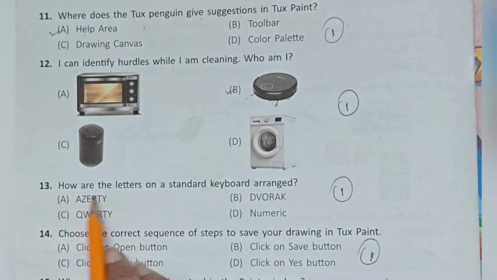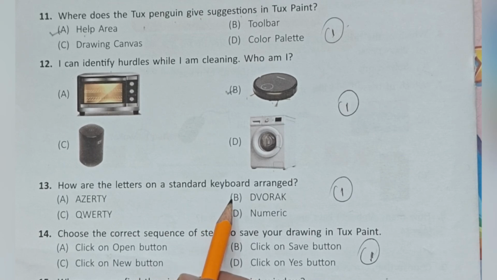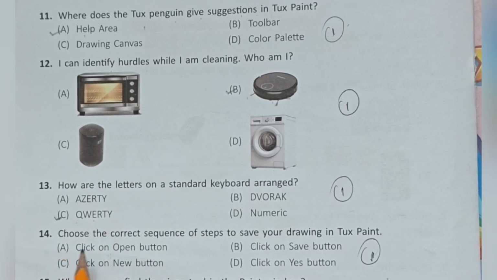Question number 13. How are the letters on a standard keyboard arranged? If we have seen the keyboard anytime, its letters are arranged in the form of QWERTY and it is known as QWERTY keyboard. So option C, QWERTY, it is pronounced as QWERTY. So option C is correct.